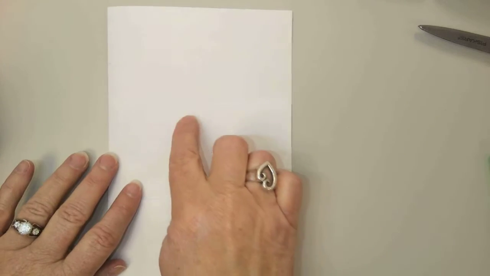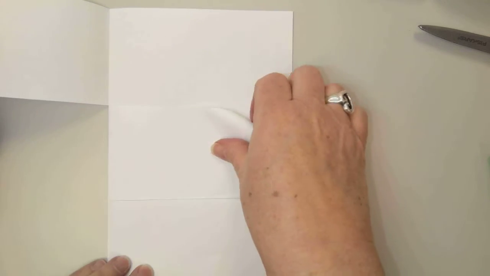Go ahead and turn it sideways like this, up and down. So you should have 3 flaps now to open up and complete this foldable.